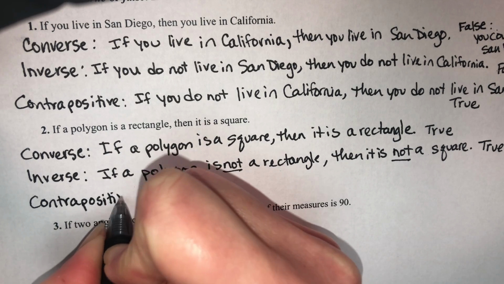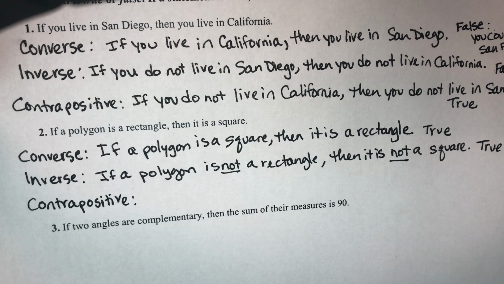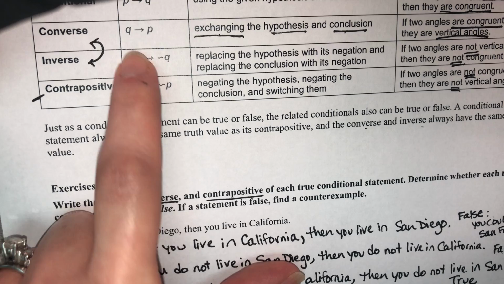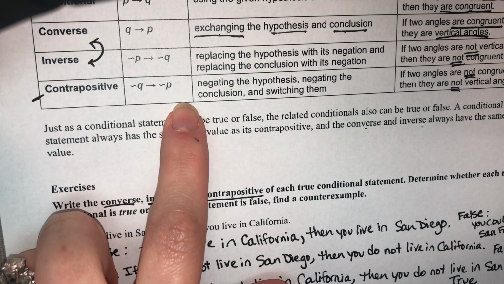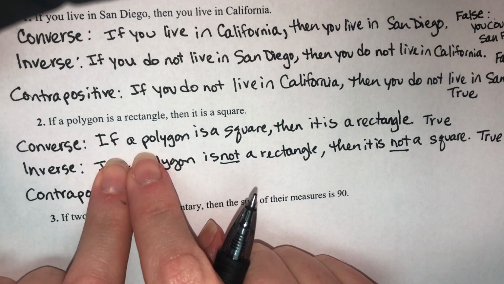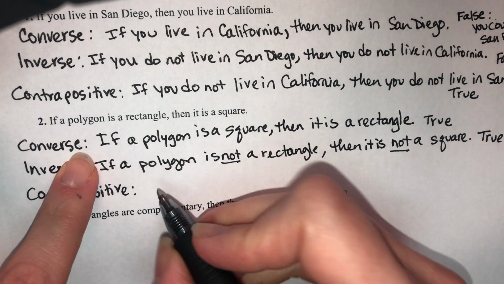The contrapositive statement is where we start with the same order as the converse, so the conclusion is first and the hypothesis is second, but we have the not in both. So I'm going to start with this converse statement, if a polygon is a square, but I'm going to add the word not.